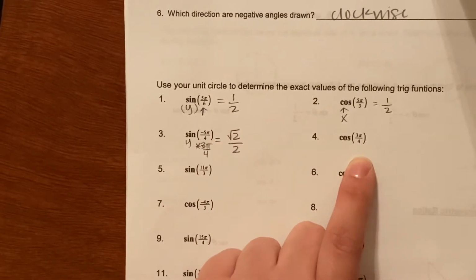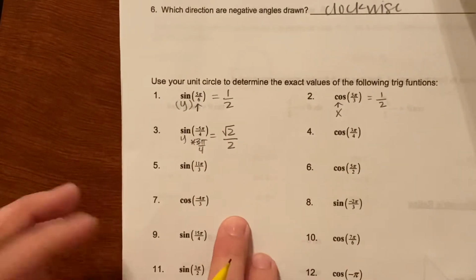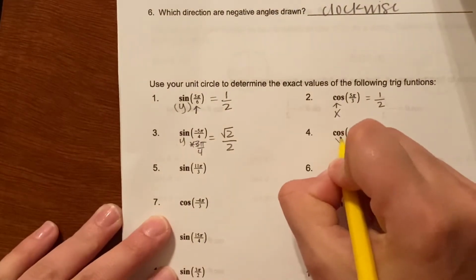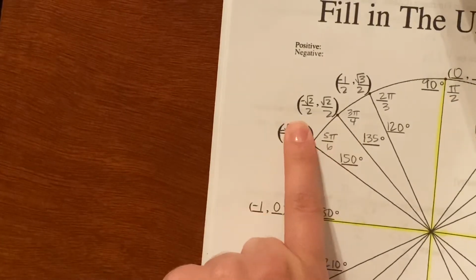So again, 3 pi over 4. We were just there, but this time we want the cosine, meaning we want the x value. So at 3 pi over 4, the x value is a negative root 2 over 2.